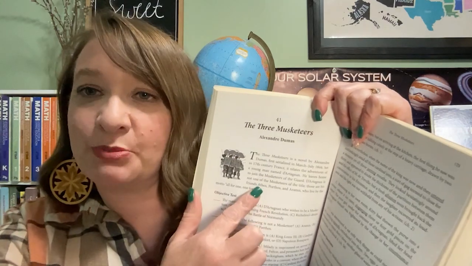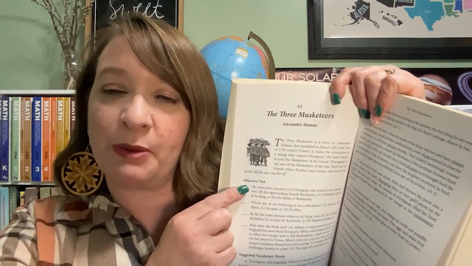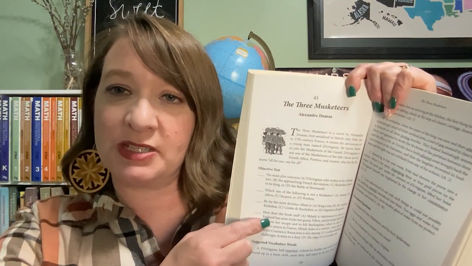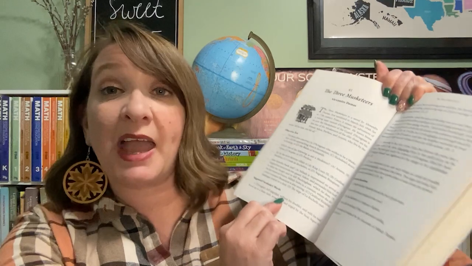Here's another one, Three Musketeers. So here's a brief overview of the Three Musketeers, and then we jump right into the objective test. So questions for your student, and because I was just in the back with the answer key, you know we do have answers for all of these, but some questions for your student, and then the discussion portion. And it goes over to the second page here. This is suggested vocabulary words as well for each course and with each book. And with the vocabulary words, we tell you here exactly which chapter those vocabulary words are from.